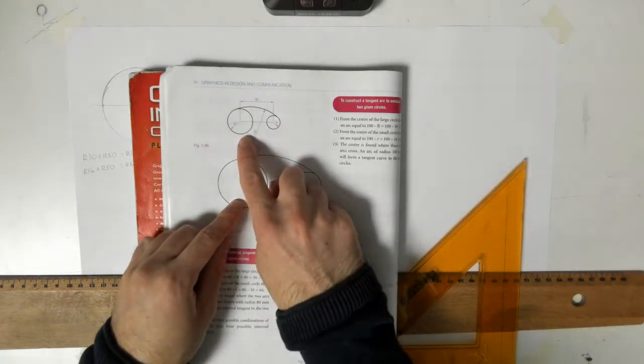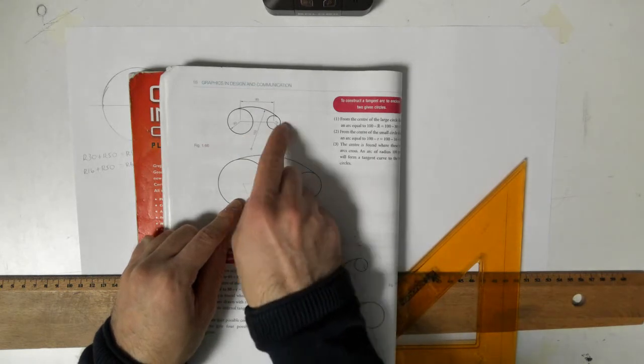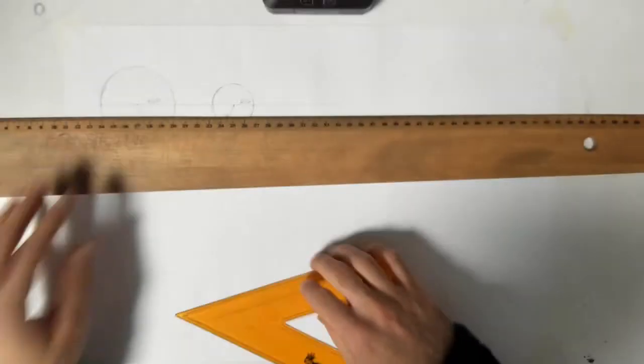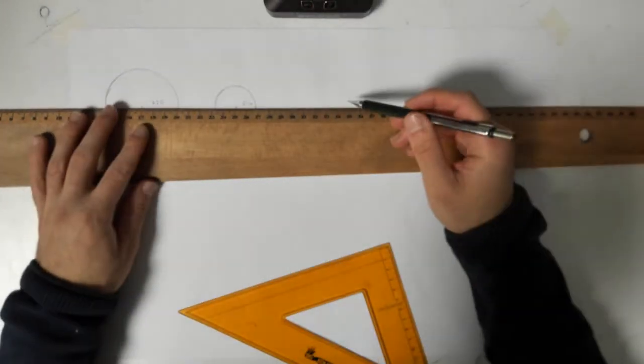So the last time we drew an arc to go underneath, this time I want to go over on the opposite side to enclose it. So the first thing I'm going to do is extend my horizontal line I used here.